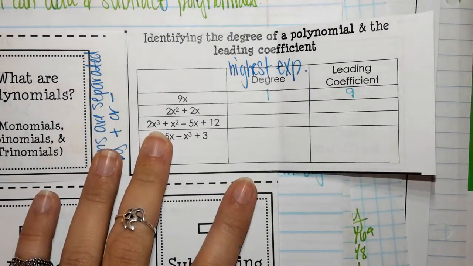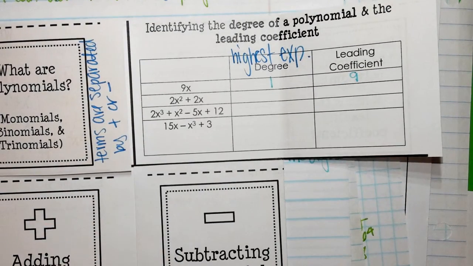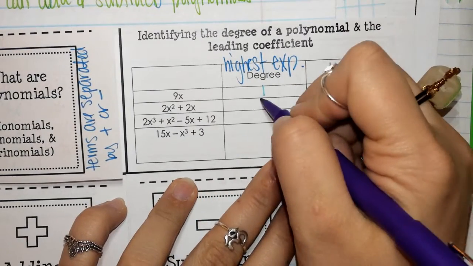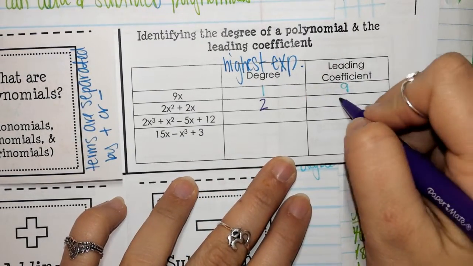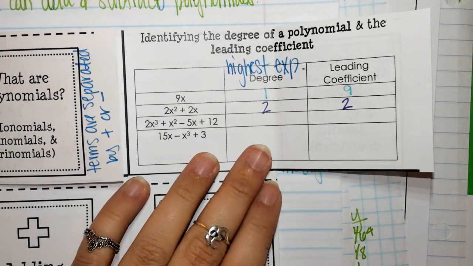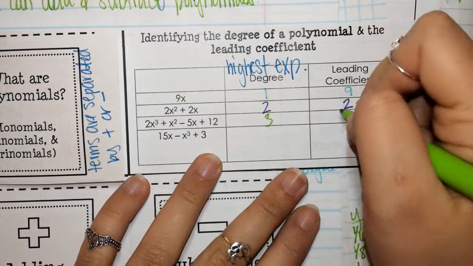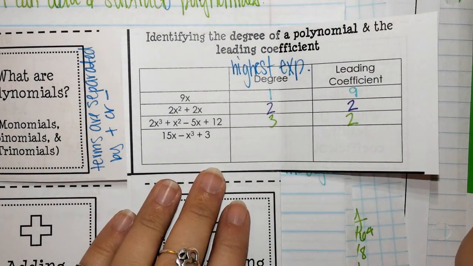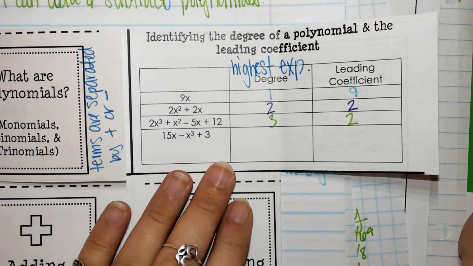What kind of polynomial is this? Monomial. Alright, what's the degree of the next one? What's the leading coefficient? What kind of polynomial is it? Binomial. What's the degree of the next one? 3. What's the leading coefficient? 2. And what kind of polynomial is it? Polynomial.